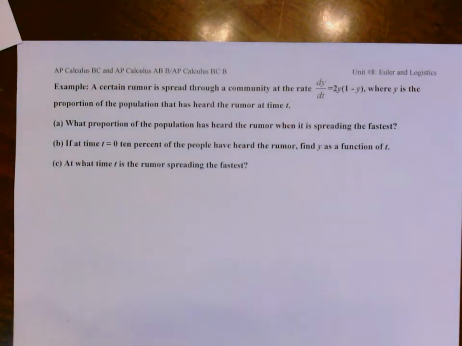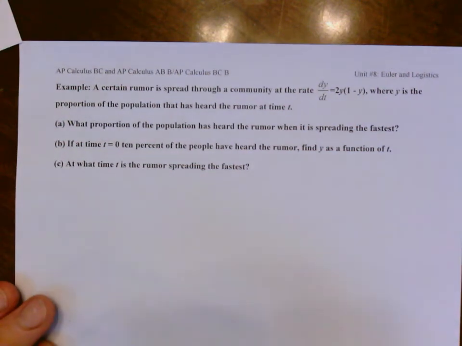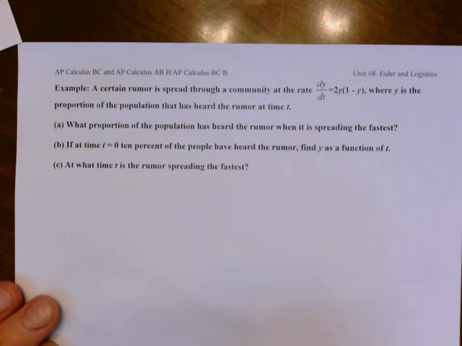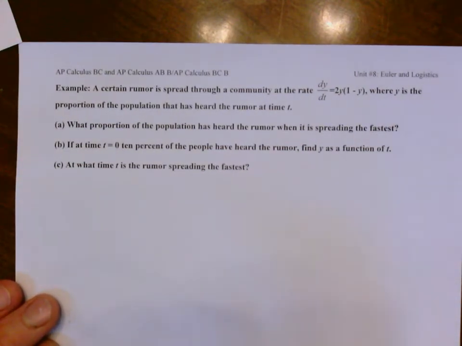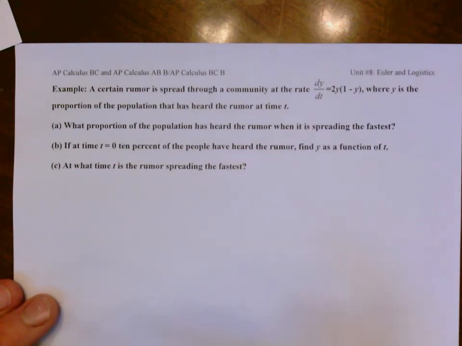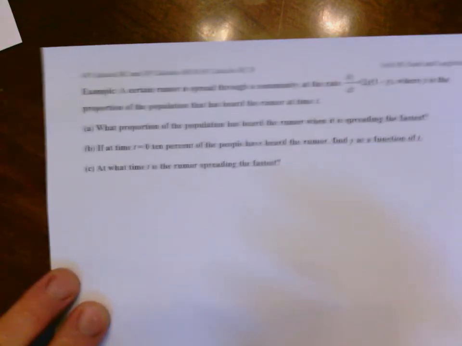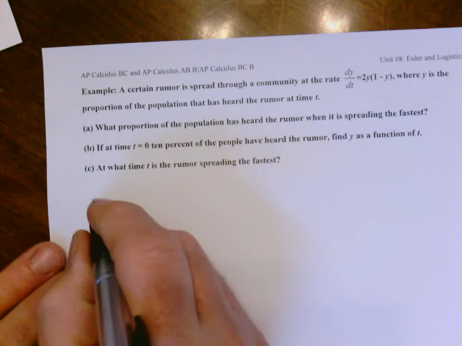So if it's spreading the fastest, what does that mean? That means the rate is going to be the maximum. So that means the rate of the rate will be equal to 0, right? When you try to find the maximum, what do you do? Take the derivative, set equal to 0 and solve. But in this case, it's the second derivative because we're trying to find where the rate is spreading the fastest. So I first need to calculate the second derivative. Okay, so A.